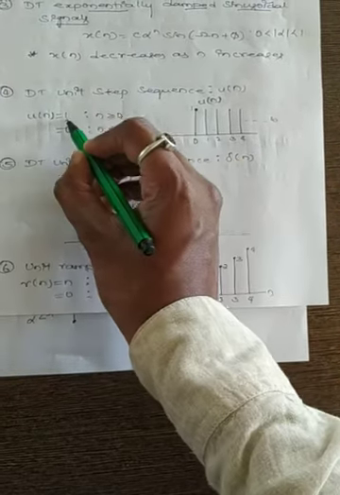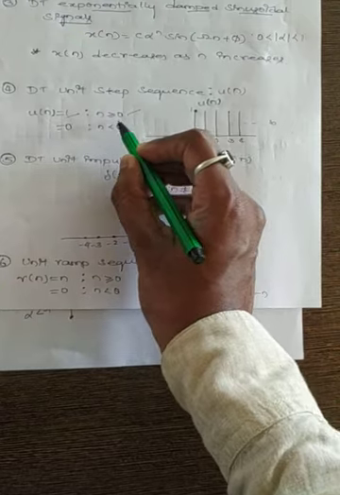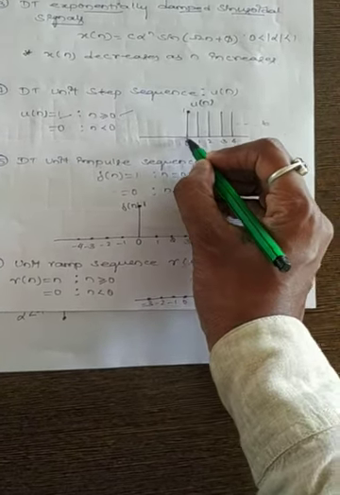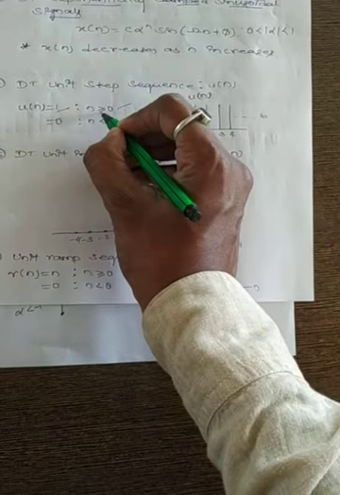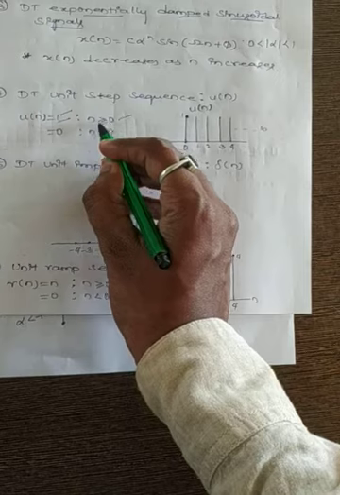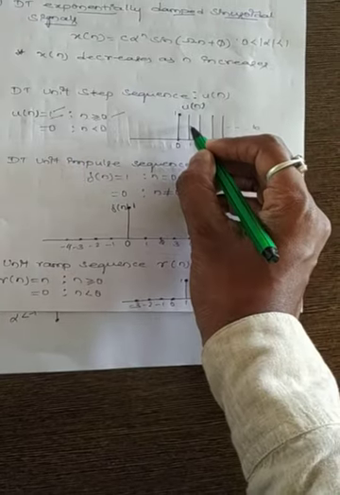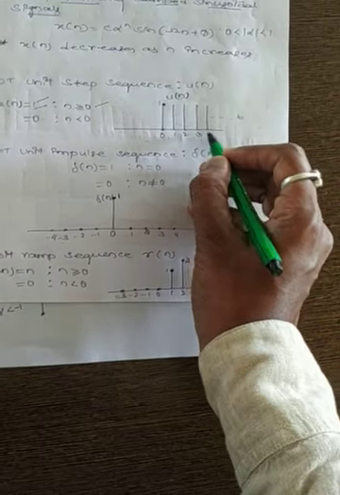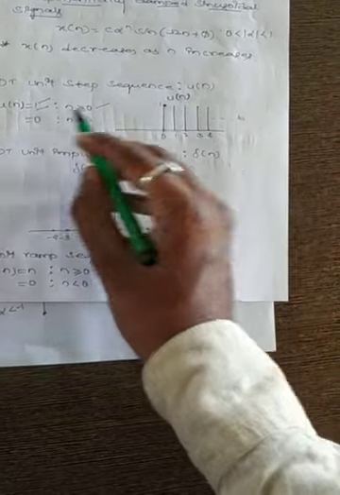u of n is equal to 1 when n is greater than or equal to 0 means at n is equal to 0, the amplitude is 1. When n is greater than 0, then also it is 1. N is greater than 1 means it is 1, 2, 3, 4, then also it is 1.